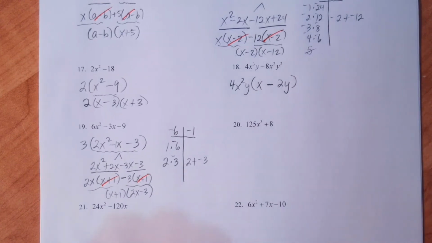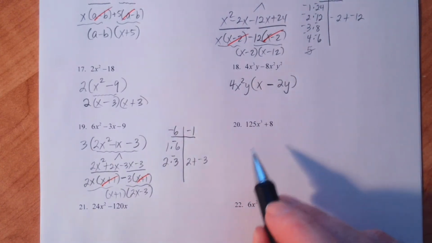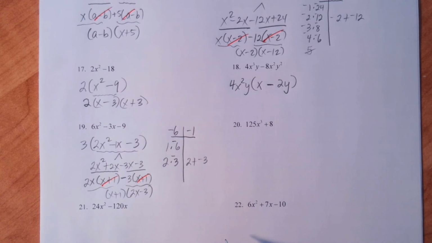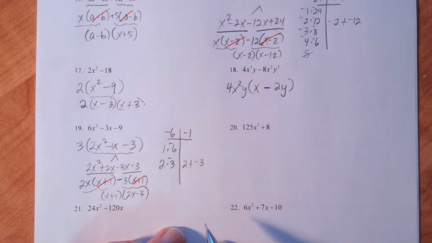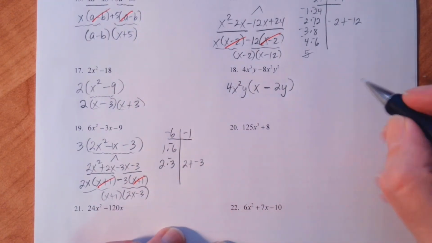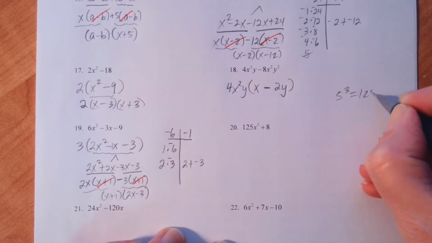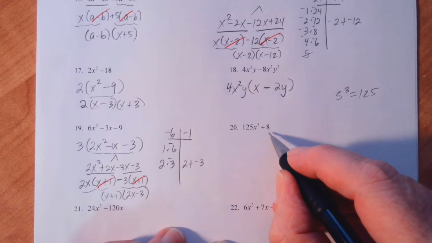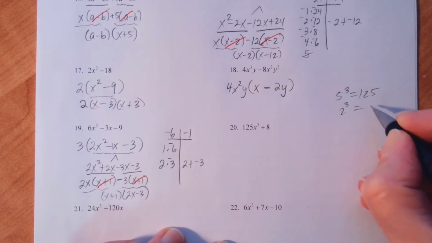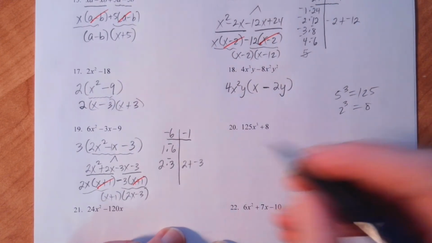All right. Number 20, we have no greatest common factor. This is a sum of cubes. Notice you should know your cubes. 125 is 5 cubed. And of course, 8 is 2 cubed. And so this is a sum of cubes.